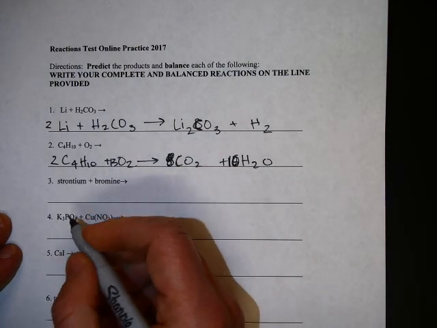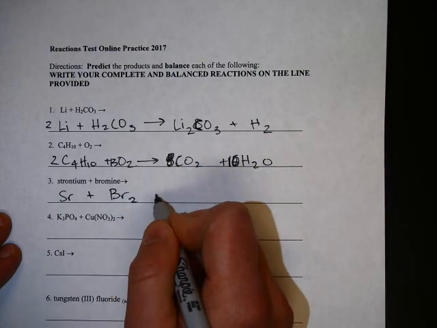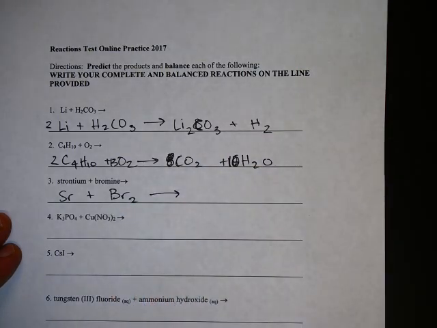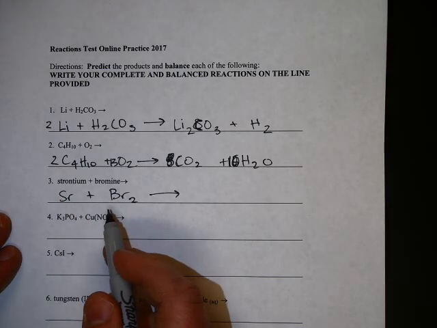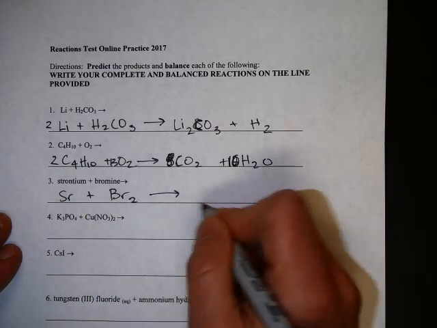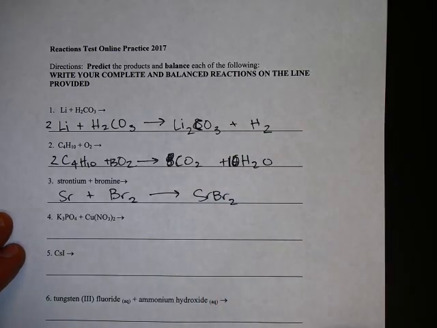Strontium and bromine in a synthesis reaction. Bromine is a sneaky 7. That's why it's included there. So when you use that, rewrite them there. Strontium is +2, bromine's -1, and so when you crisscross, you get SrBr2. No need to balance, already done.